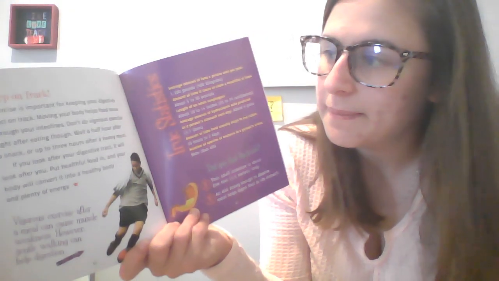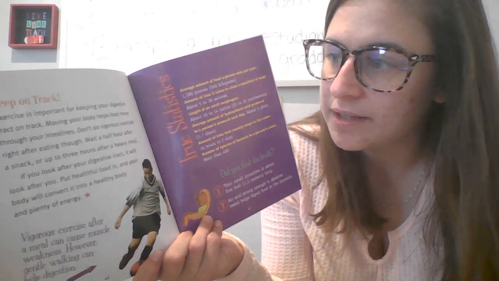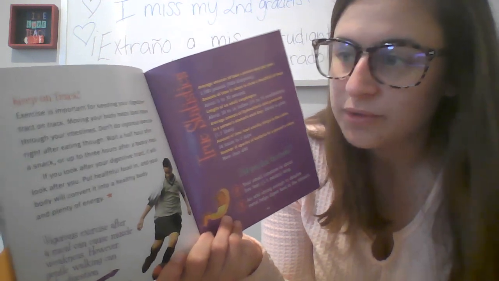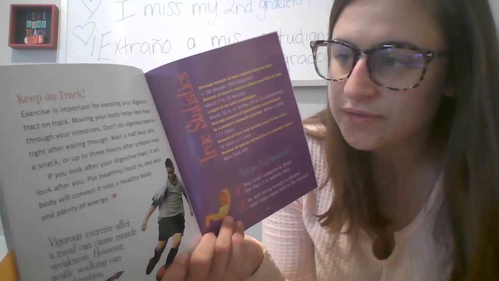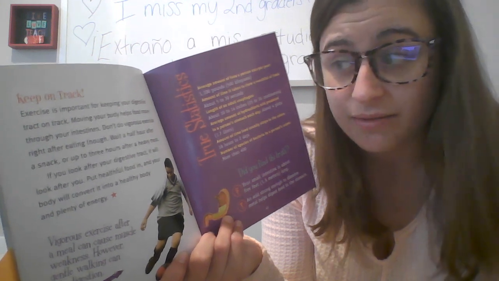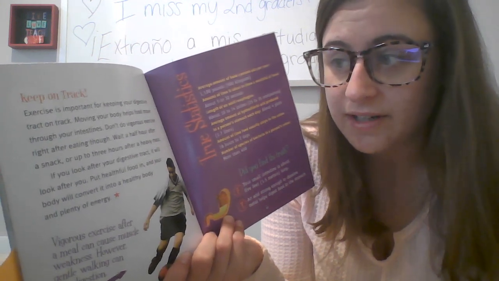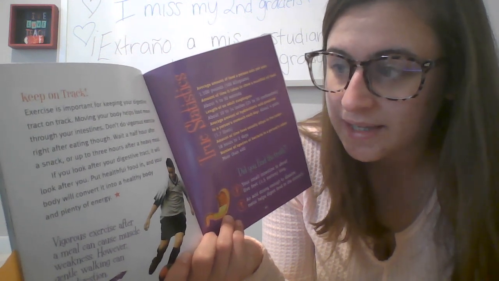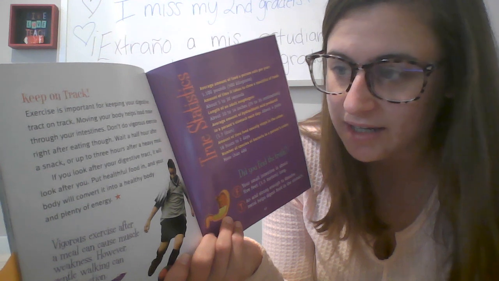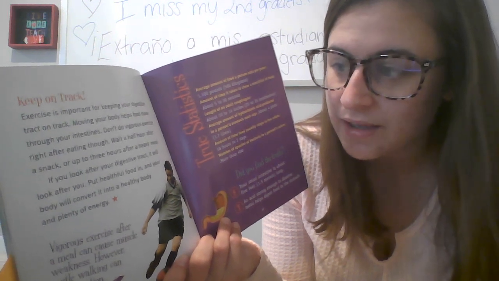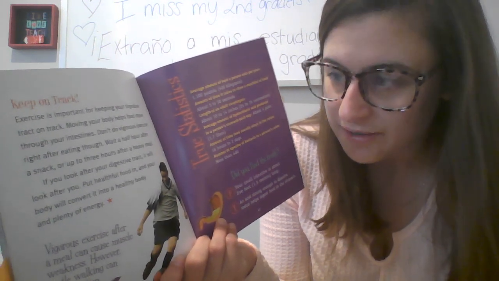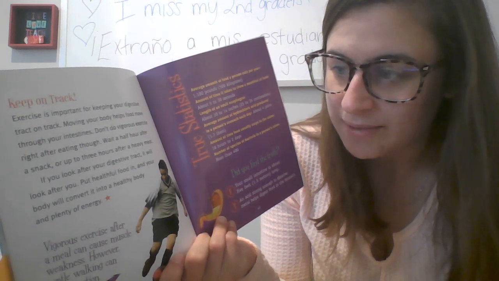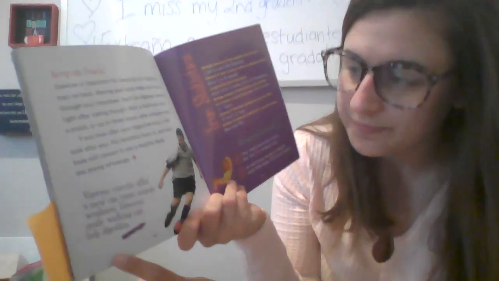Keep on track. Exercise is important for keeping your digestive tract on track. Moving your body helps food move through your intestines. Don't do vigorous exercise right after you eat, though. Wait half an hour after a snack or up to 3 hours after a heavy meal. If you look after your digestive tract, it will look after you. Put healthy, full food in, and your body will convert it into a healthy, full body and plenty of energy.